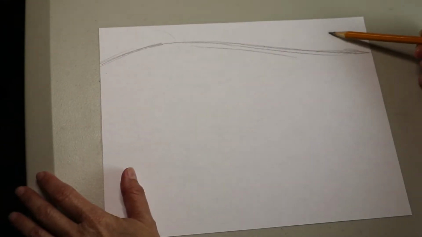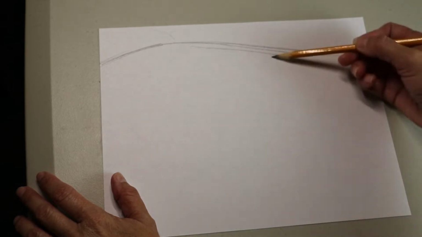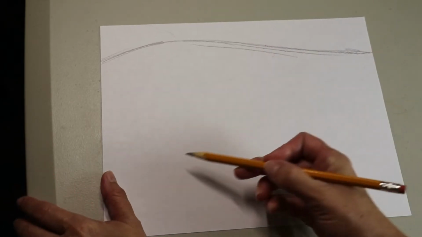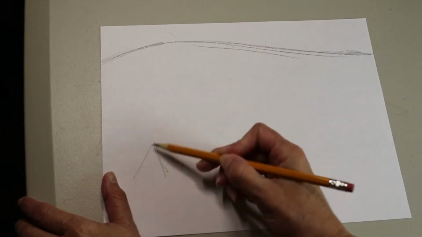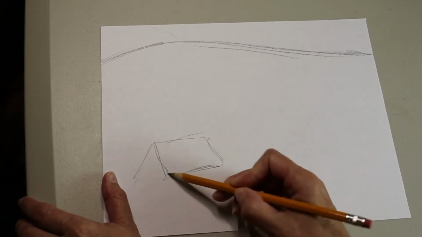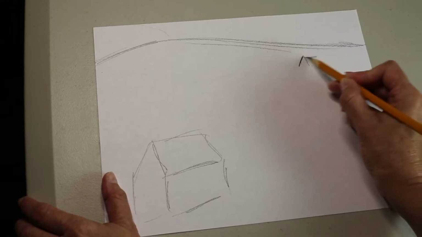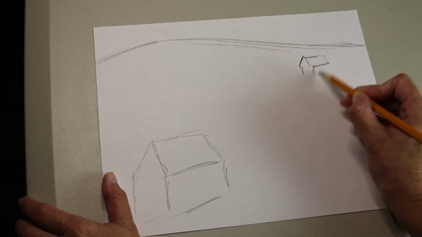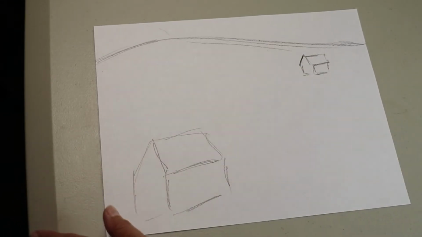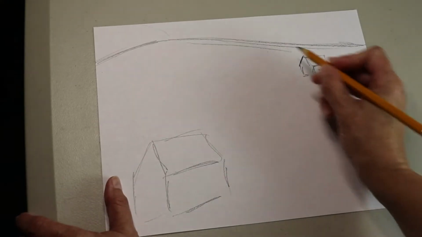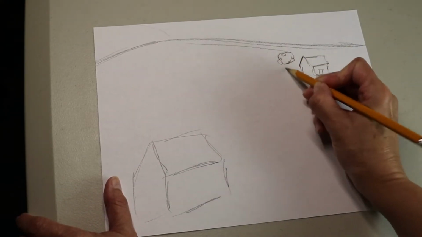So you need to know what that horizon line is for. It separates the sky from the ground, and then this creates space in your artwork. Things that are towards the bottom are large. Things that get towards the top of this horizon line, in the distance, will appear smaller. Okay?